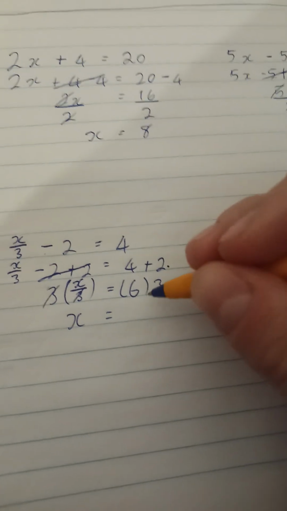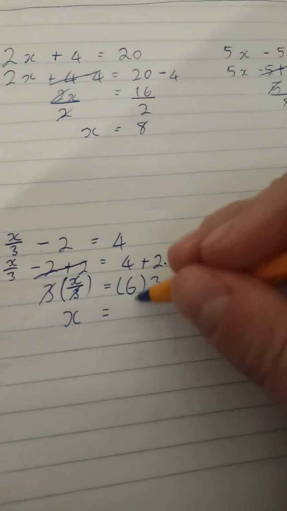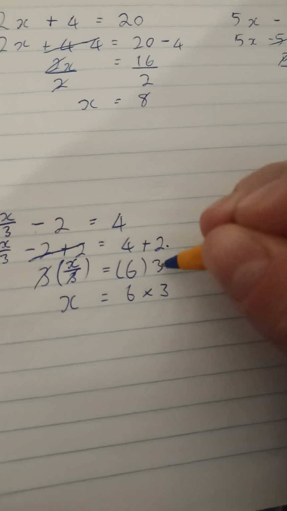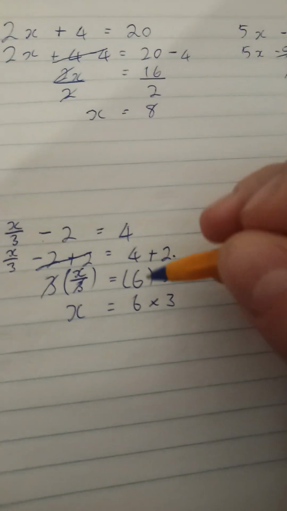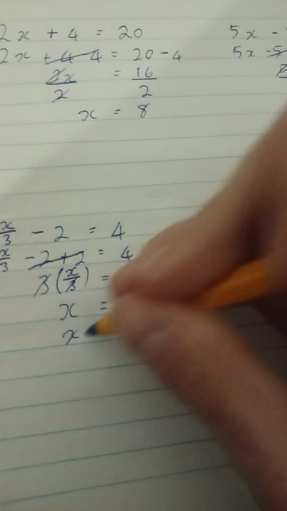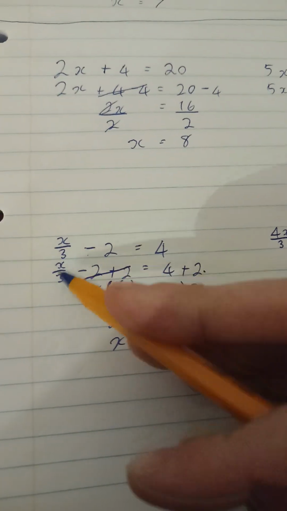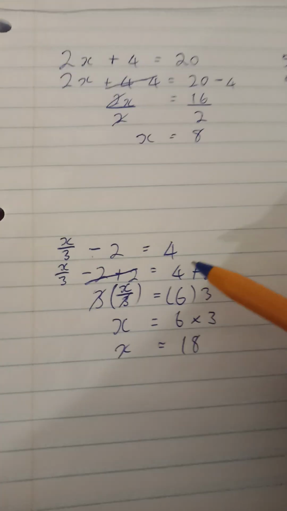And then 6 times 3 is just equal to, also you could write this out like this, because 6 and then brackets and then 3 will just be equal to 6 times 3. And then 6 times 3 is going to be equal to 18. There we go. That's how you do the fractions, the division cancellation method.